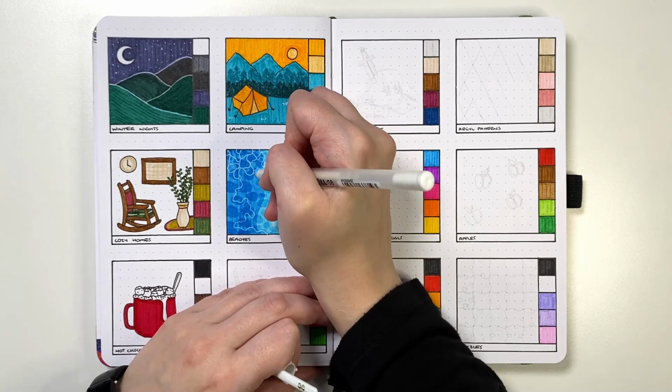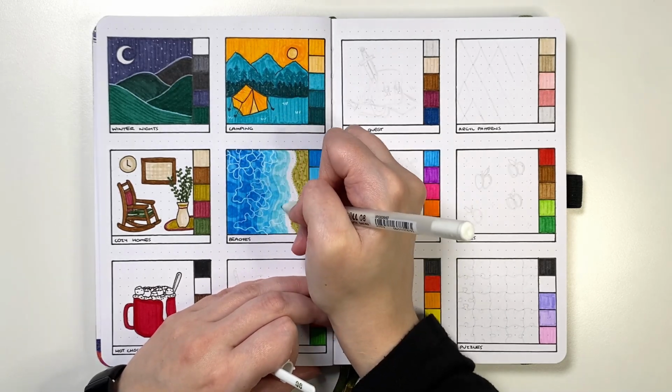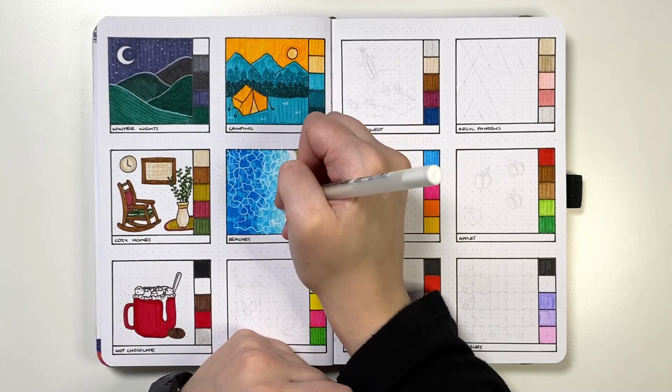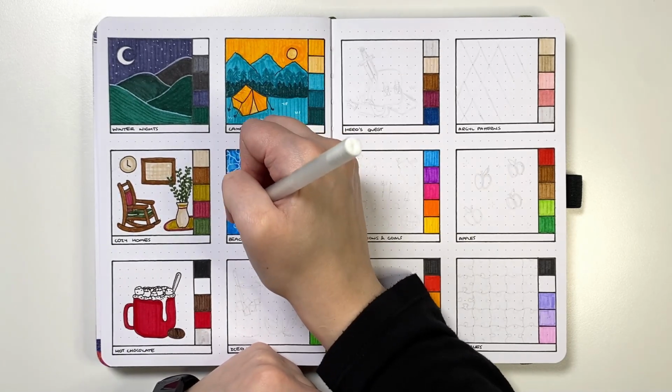A beach theme in particular is one that I really want to do at some point, mainly because I liked drawing out this water illustration. It ends up looking quite visually effective, but isn't actually that hard, which is always what I enjoy in my bullet journal themes.